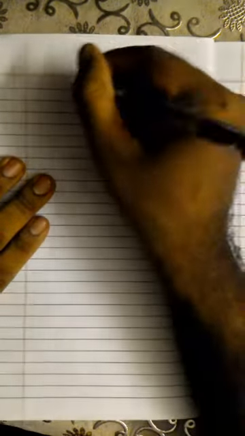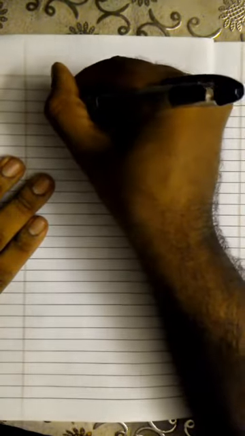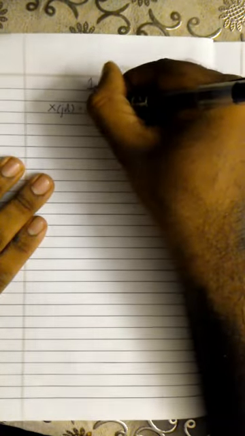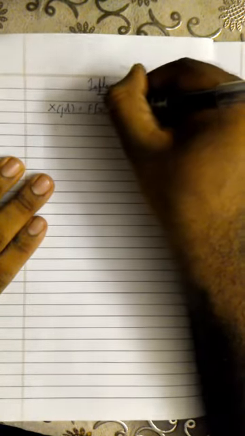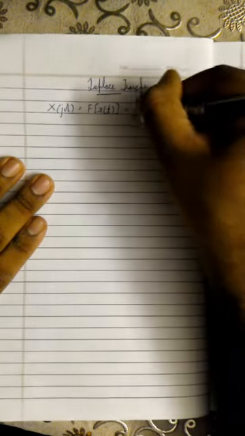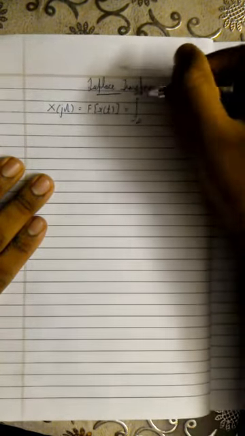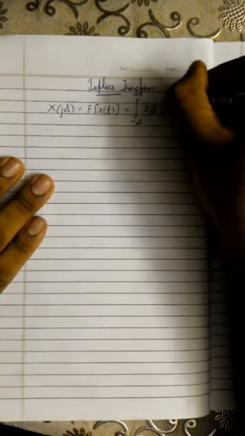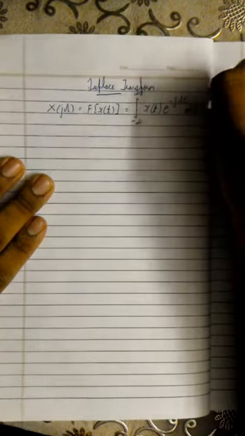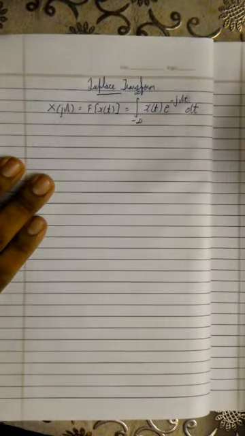So the expression, let me write the expression for Fourier Transform, that is X of jΩ. This is the equation for Fourier Transform, equal to F of x of t. We also write it like this, which is also equal to the integral from minus infinity to plus infinity of x of t into e raised to minus jΩt dt. This is the equation for Fourier Transform.